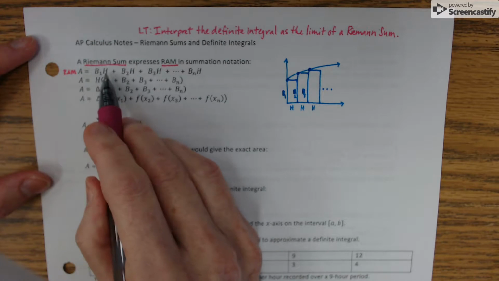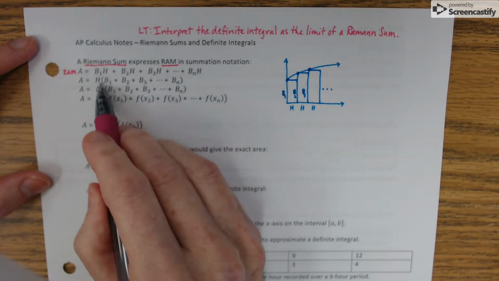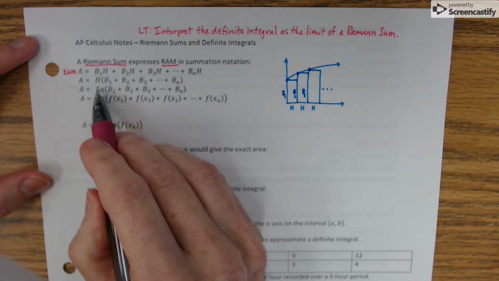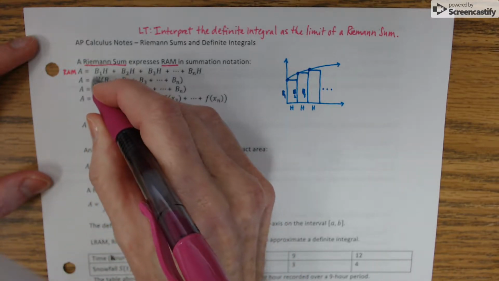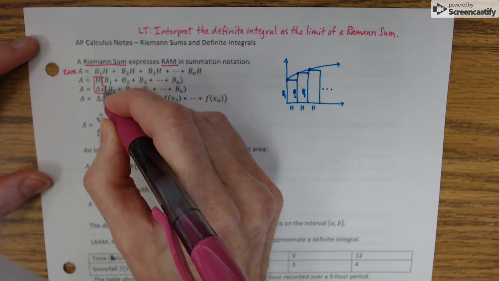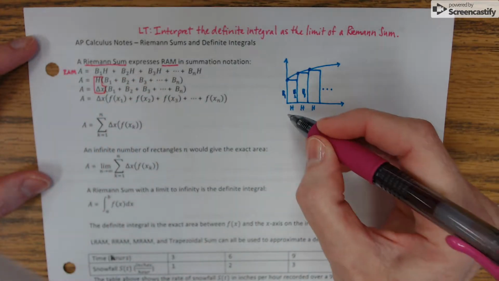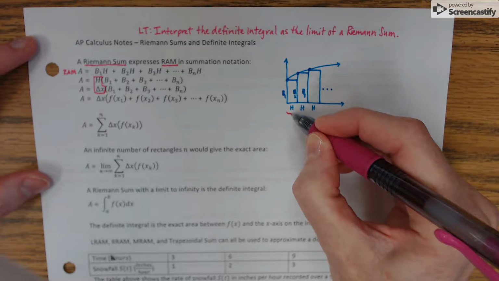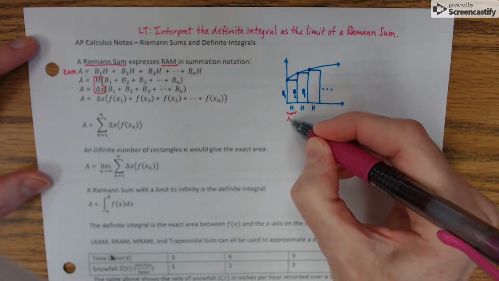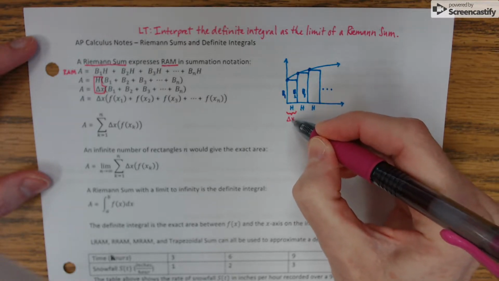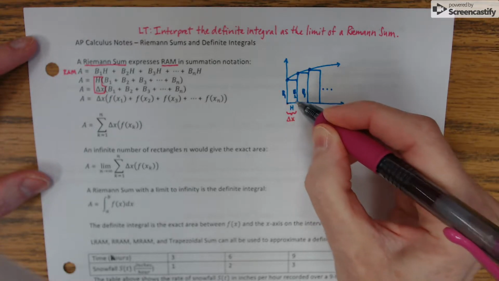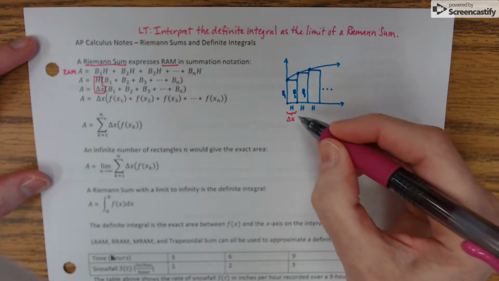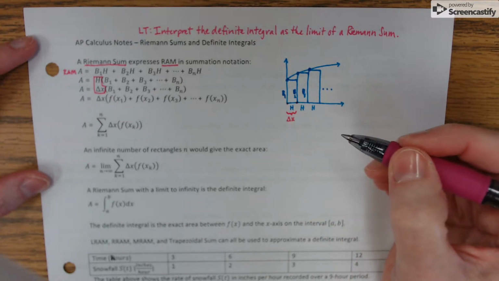And in the second line, I hope that you could see, since all the H's were the same, it's just factored out as a GCF. And in the third line, you can see that the H actually gets substituted by delta X. And that's really just a notation switch. And this is where the graph is going to help us understand how all this substitution is taking place. I think you can agree that the height of each rectangle is just a change in the X value on the x-axis.